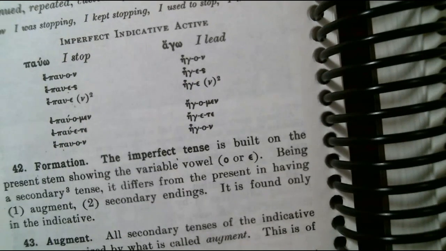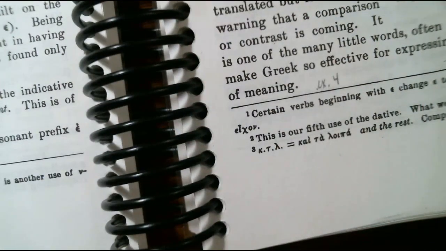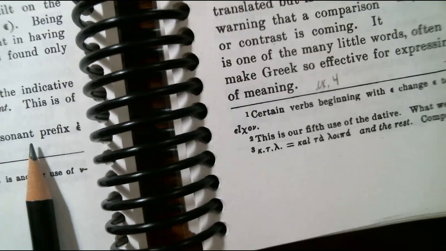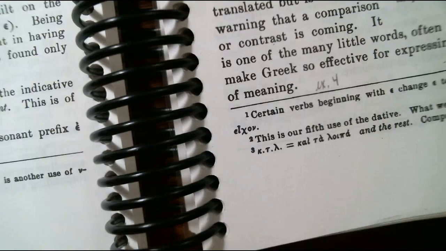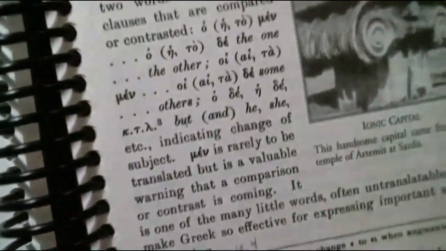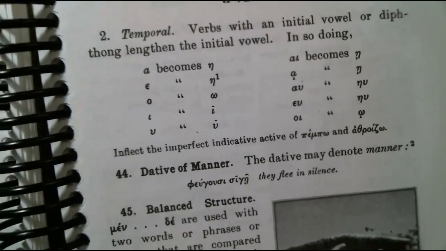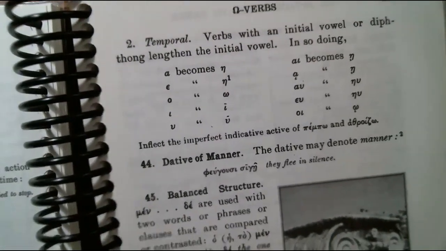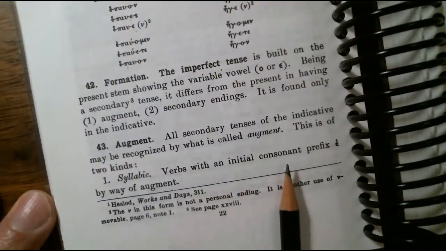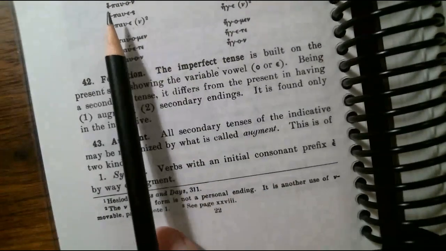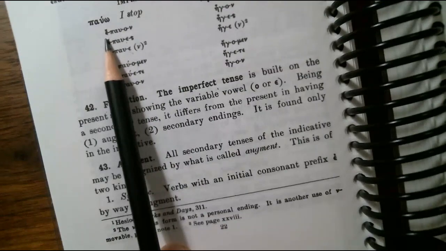This is of two kinds. All right, so number one, syllabic: verbs with initial consonant prefer epsilon by way of augment. Syllabic versus temporal, don't worry about that terminology. All that means is that the first letter of the root of the word, in this case, pao, is a consonant. So you augment with epsilon.